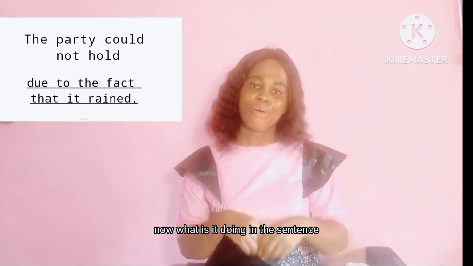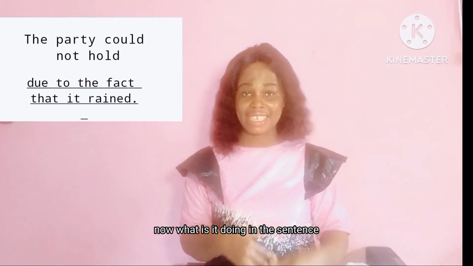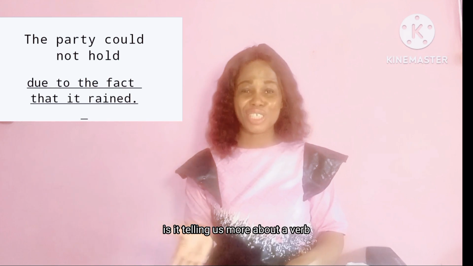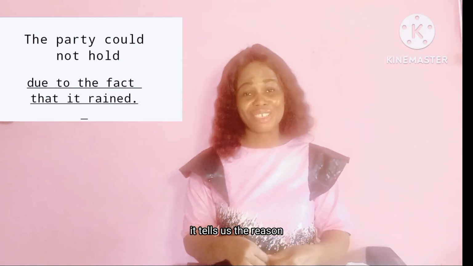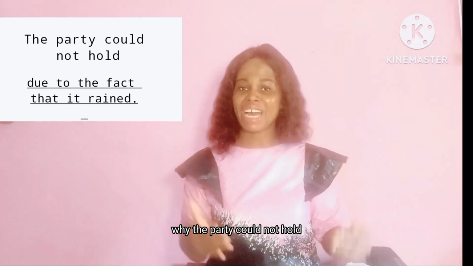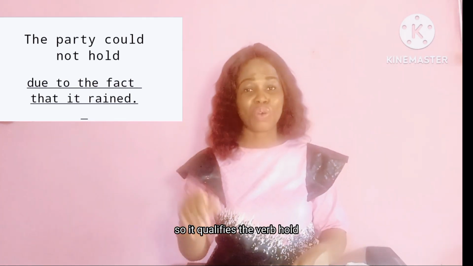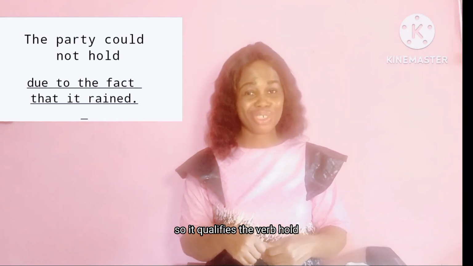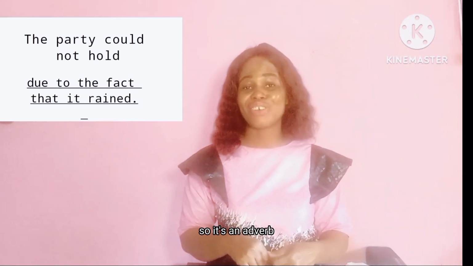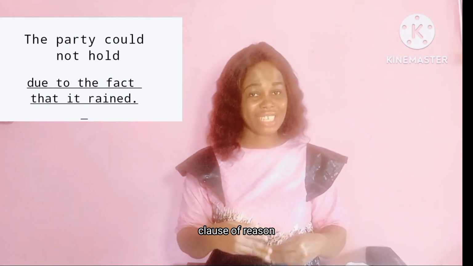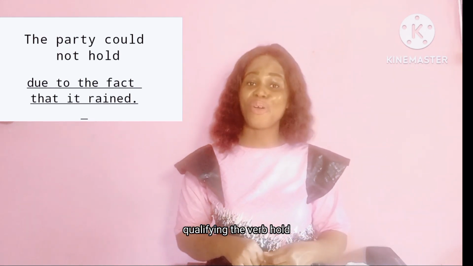Now, what is it doing in the sentence? Is it telling us more about a verb? Yes. It tells us the reason why the party could not hold. So it's an adverb clause of reason qualifying the verb hold.